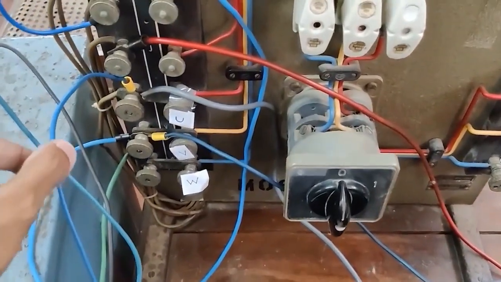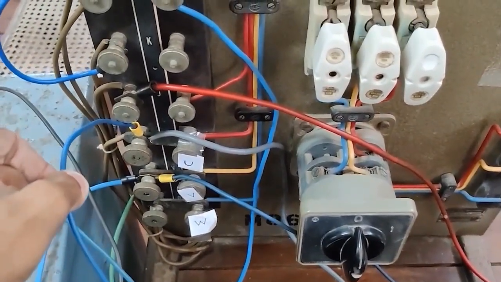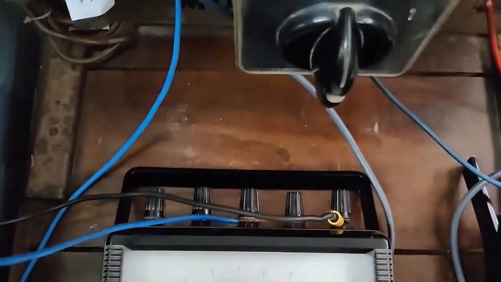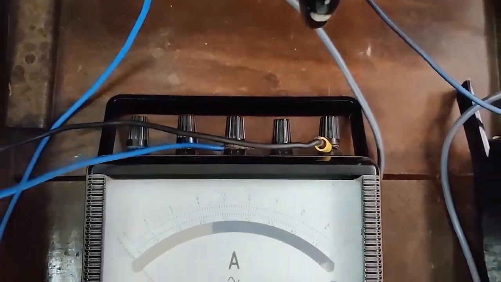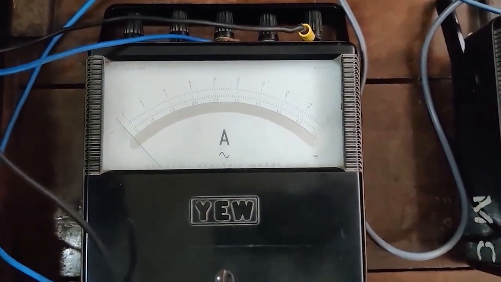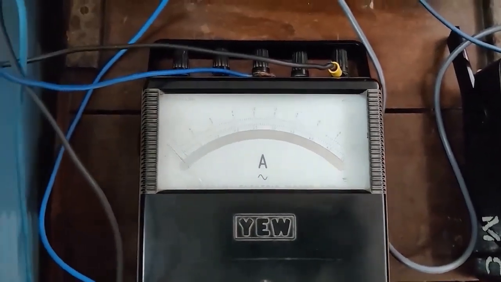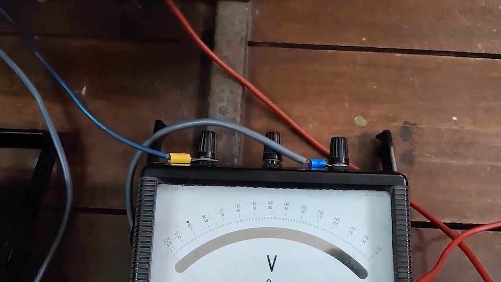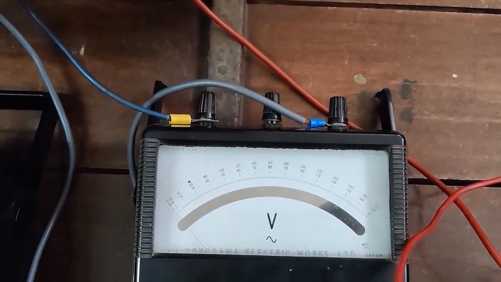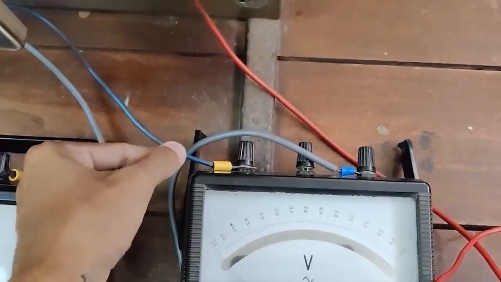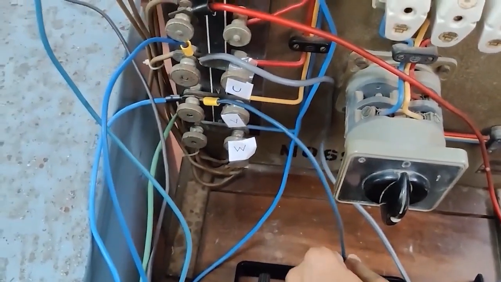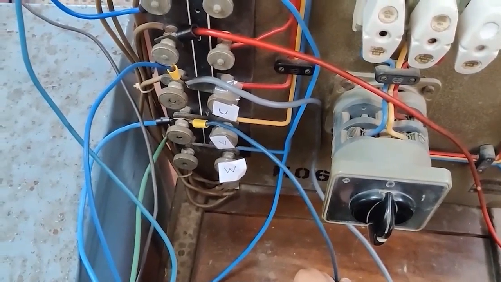First, an ammeter is connected to point U. And the other terminal of the ammeter is connected to the inductive load. This voltmeter measures the voltage across U and V. U, V and W are the stator terminals.